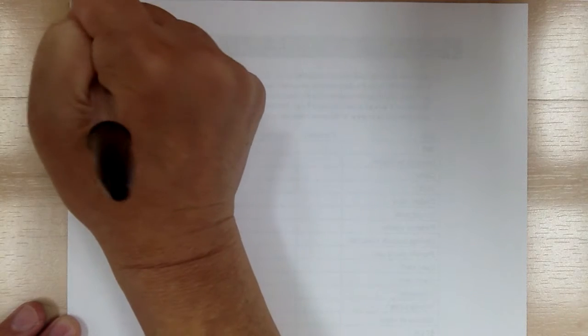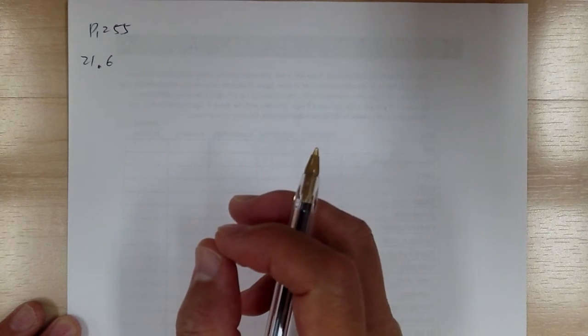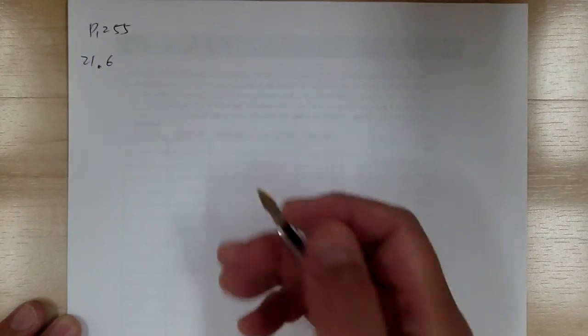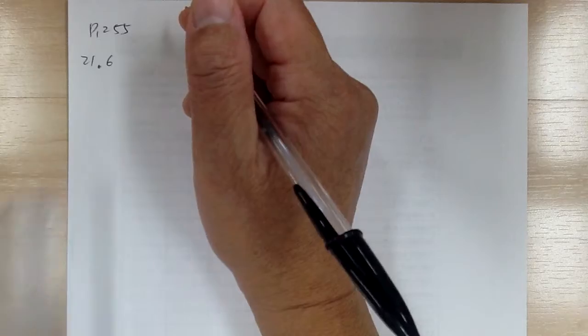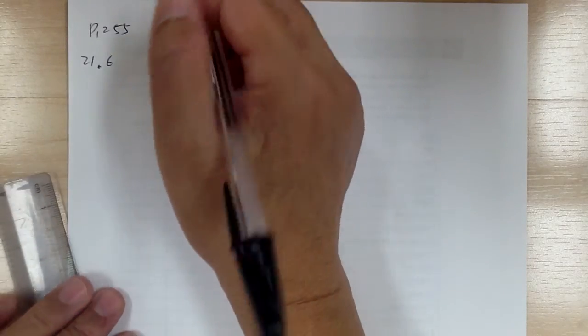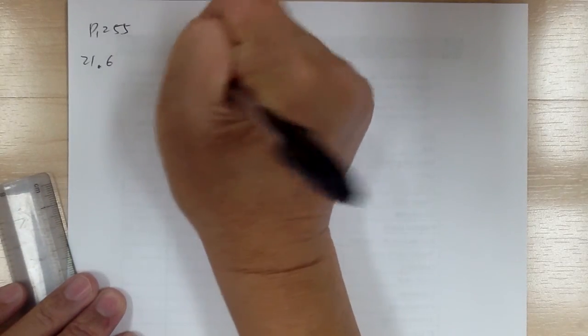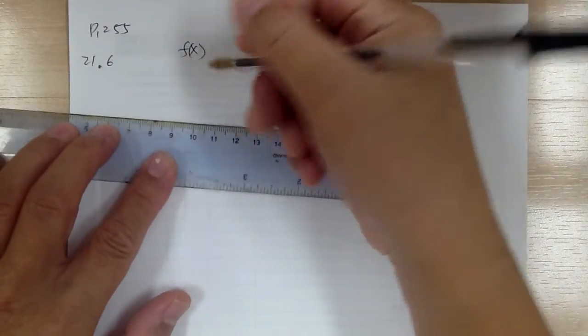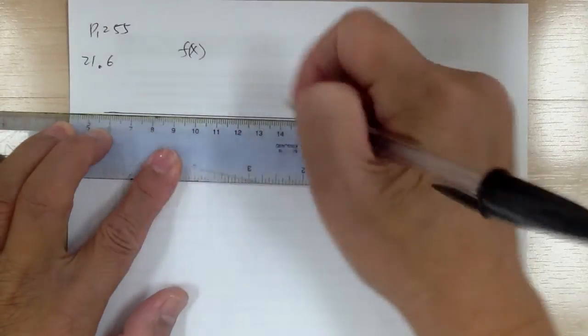Okay, let's go to page 255, and this is section 21.6. This is transforming a function. So when you add parts onto a function, it will do some kind of transformation. Okay, so let's compare the f of x. If you look on page 255, there are three different functions.